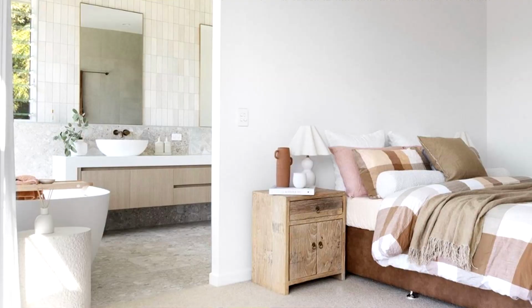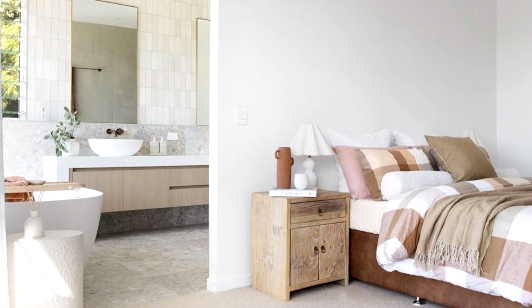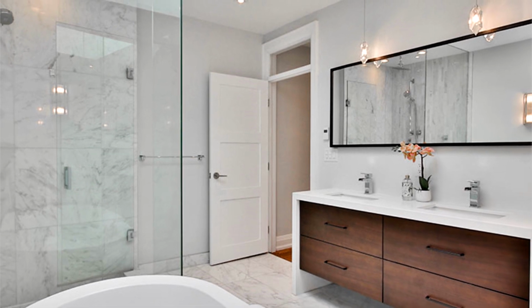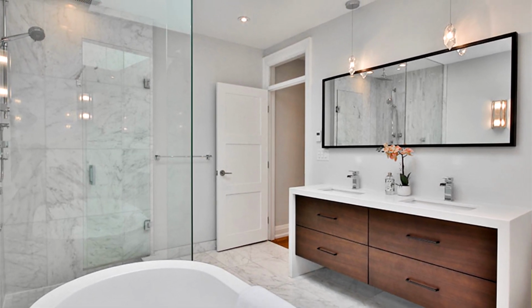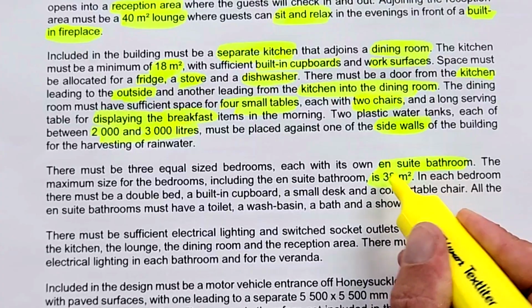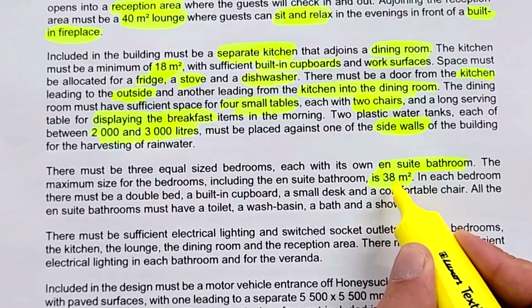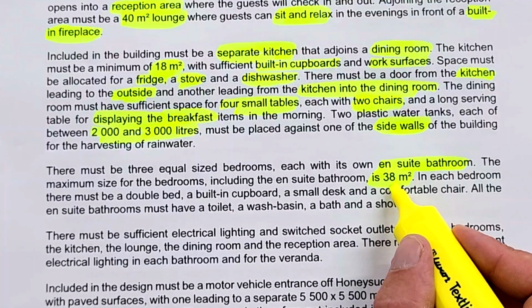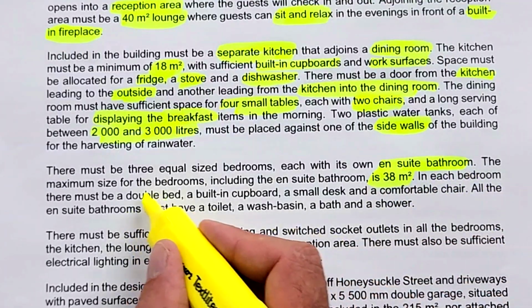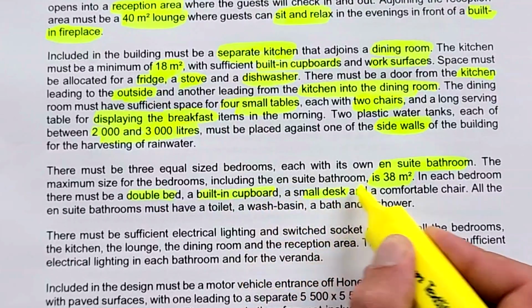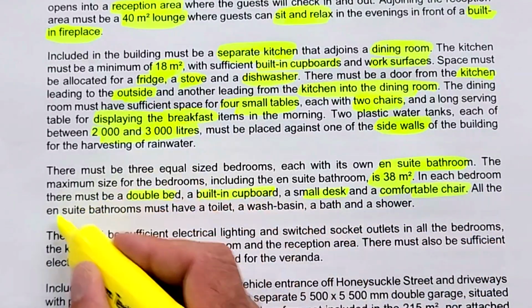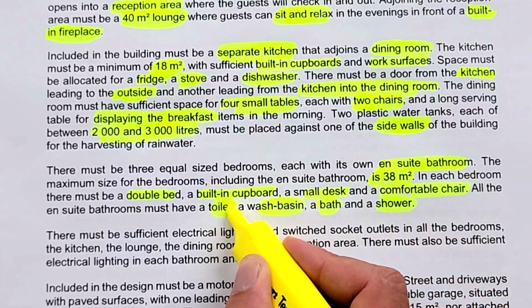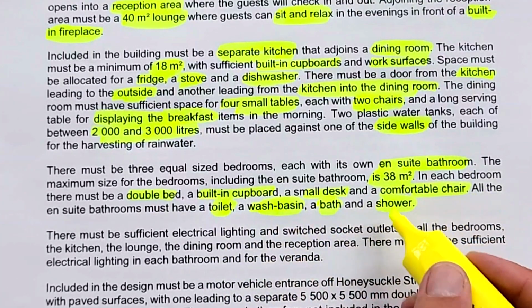There must be 3 equally sized bedrooms, each with its own ensuite bathroom. So in other words, the bathroom and the bedroom are connected. The maximum size that includes the ensuite is 38 square meters. So you can have it smaller. That's the maximum. And you're probably going to have to reduce this to save space, because we are limited to only 250. In each bedroom, there must be a double bed, built-in cupboard, small desk, and a comfortable chair. All the ensuites must have a toilet, wash basin, bath, and a shower. So a lot of stuff that needs to be fitted into that ensuite bathroom.